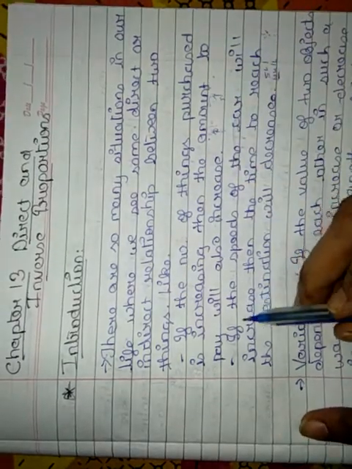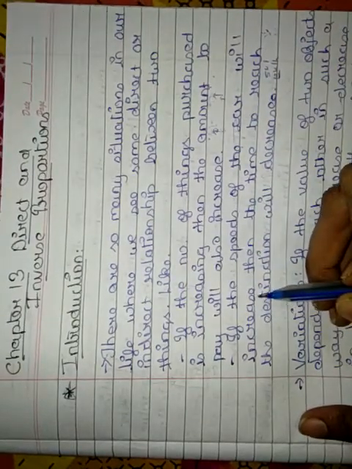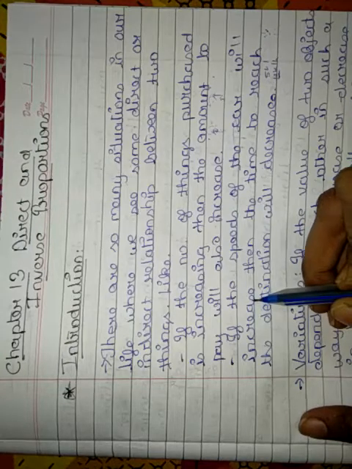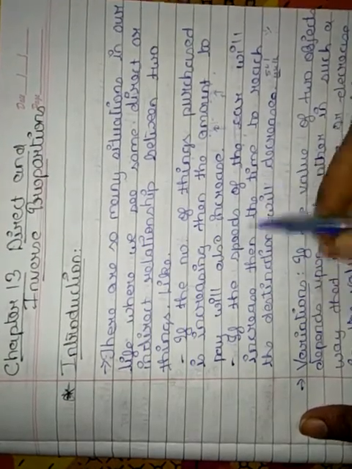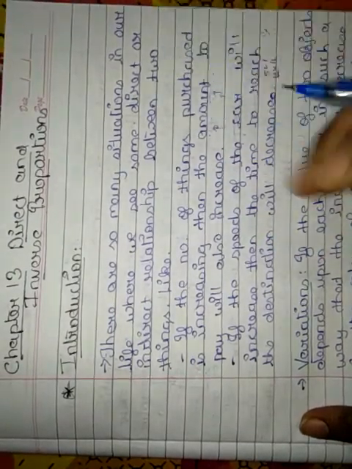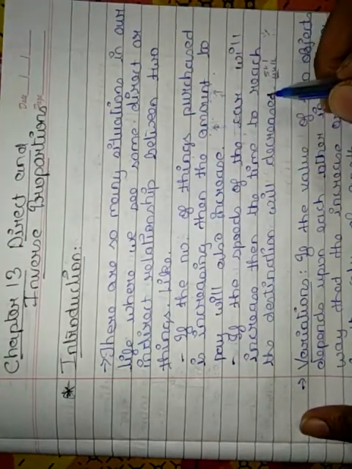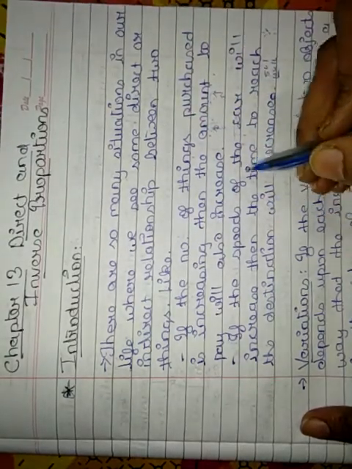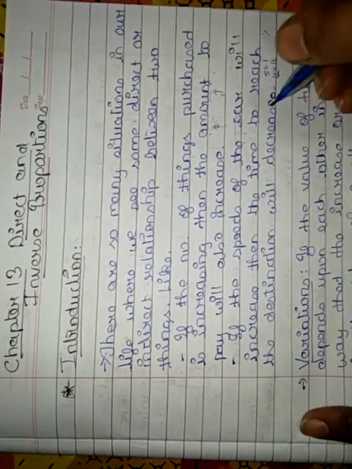And next is, if we are driving a car and the speed of the car is increasing, then the time to reach the destination will decrease automatically. How? Because if the speed of the car is slow, it will take more time to reach that particular destination. But if the speed is high, the time to reach that destination will decrease. So it is basically inverse proportion.